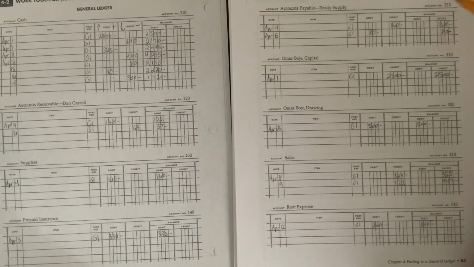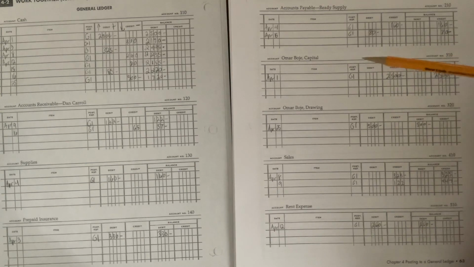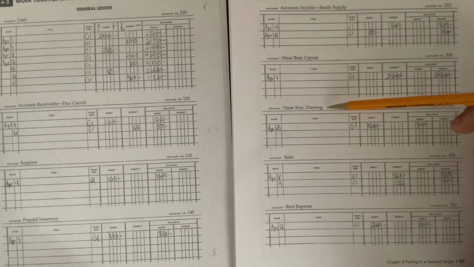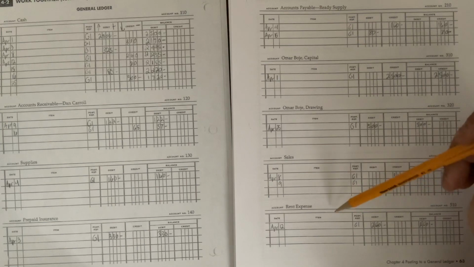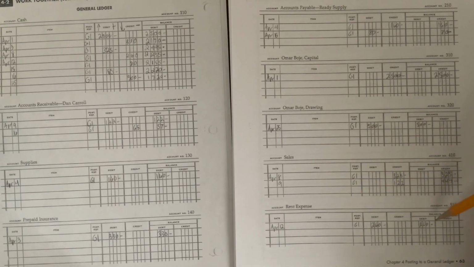Accounts payable should have a credit balance of $80. Capital account should have a credit balance of $2,500. Drawing should have a balance of $500. Sales should have a credit balance of $447. And then your rent expense should have a debit balance of $260.